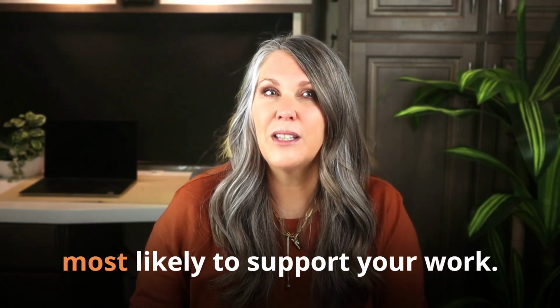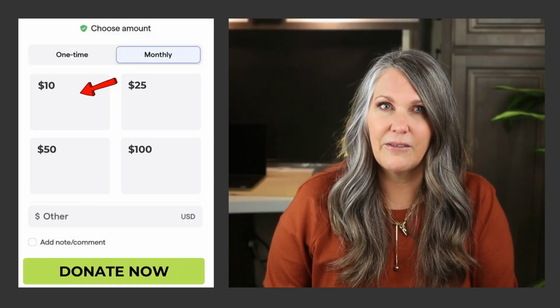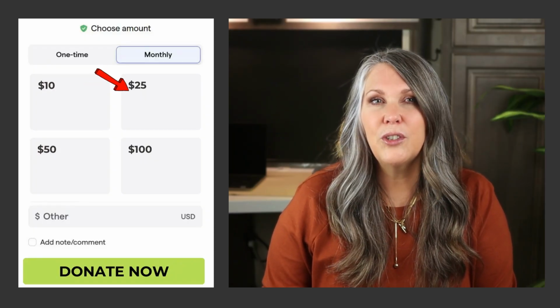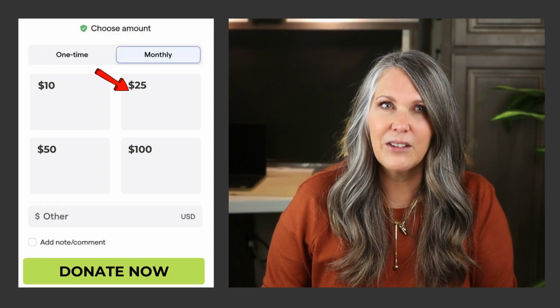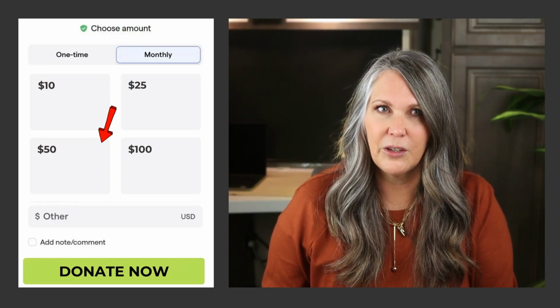But instead of looking at data you don't have, let's start by deciding what feels realistic for our audience. So think about the people who are most likely to support your work. Are they students, young families, church members, retirees, or working professionals with steady income? For most small nonprofits, a starting level of $10 to $20 a month feels doable, and that becomes your entry level. And then from there, choose 2 or 3 additional higher levels that still feel realistic for your community.